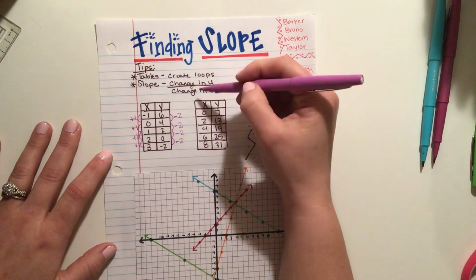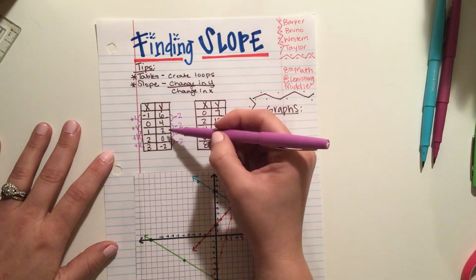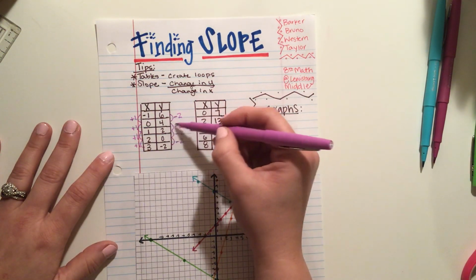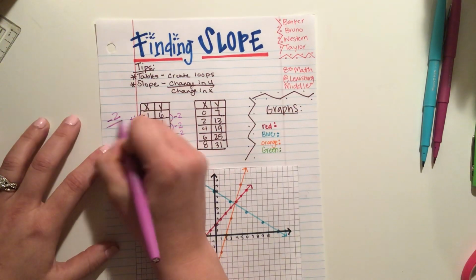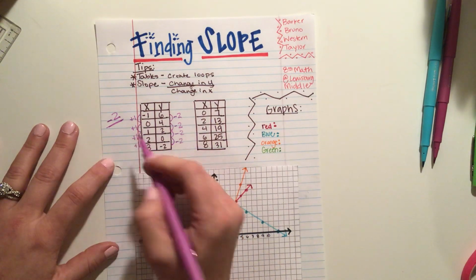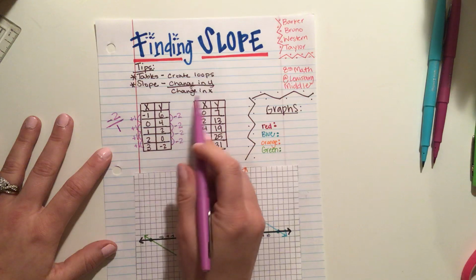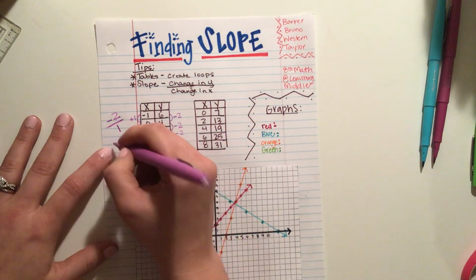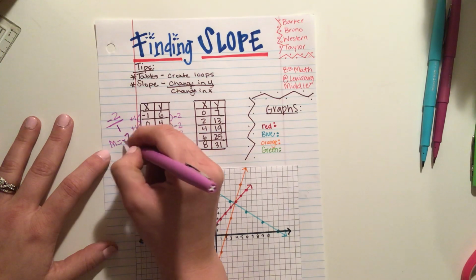So, slope is the change in y over the change in x. What was our change every single time? We were changing by subtracting 2. So, minus 2 over, what was our change in x? We were changing every single time by adding 1. So, slope is just that, the change in y over the change in x. So, m equals negative 2 for this example.